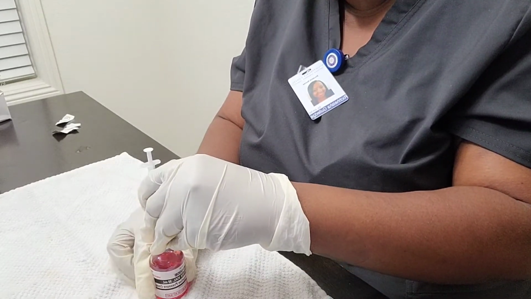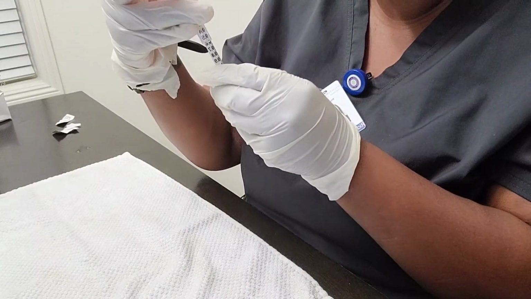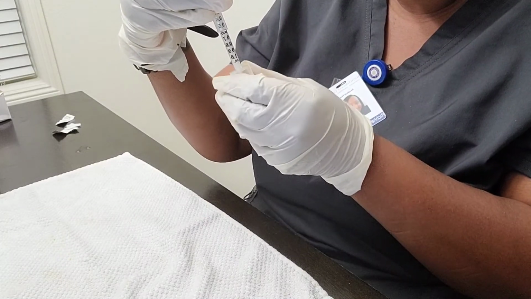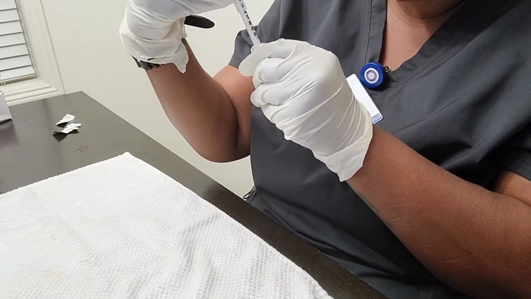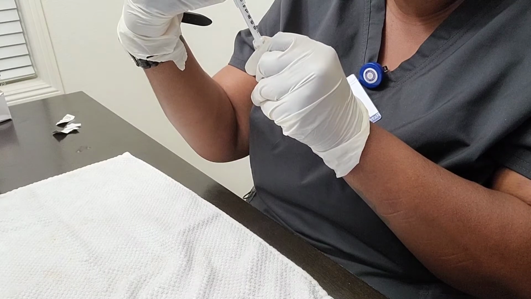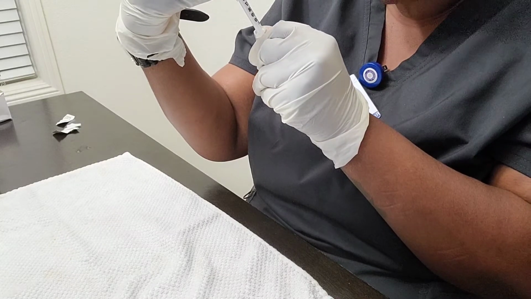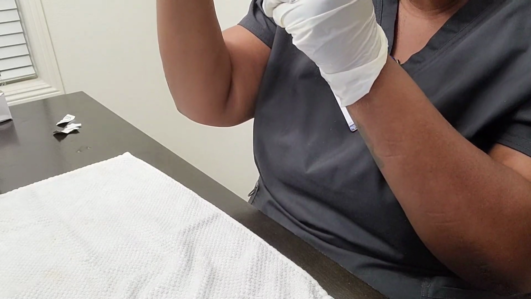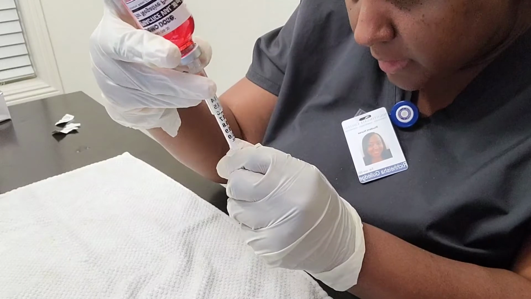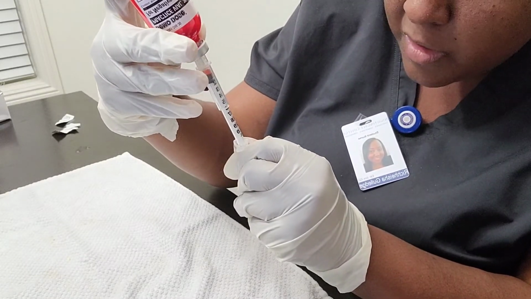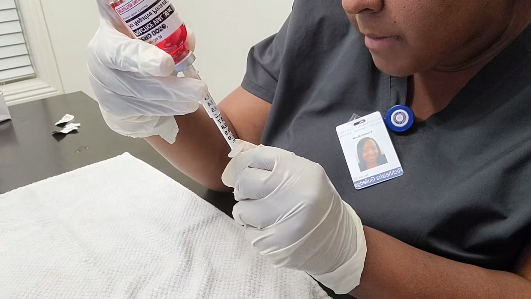And then I will flip over the vial, and I will get 0.1 ml of the medication. Oh, sorry. 0.1 ml. Here we go.